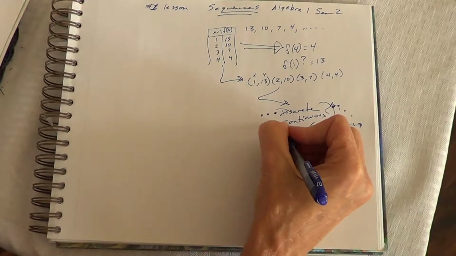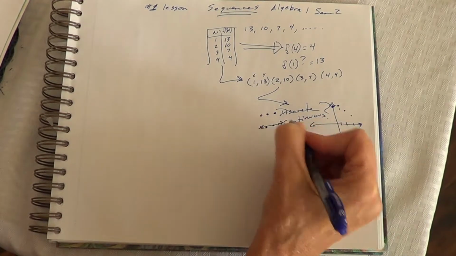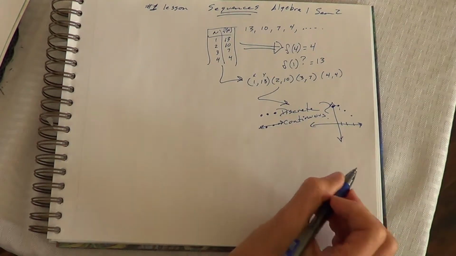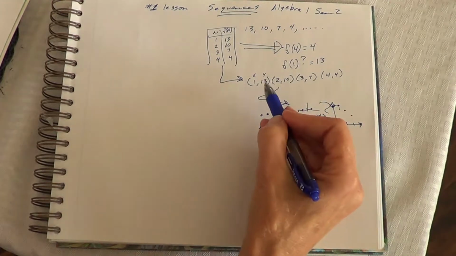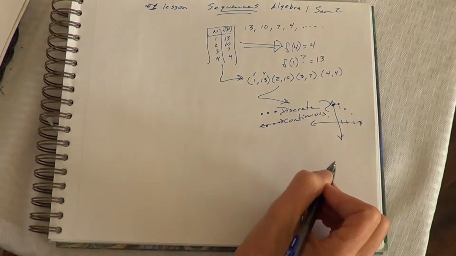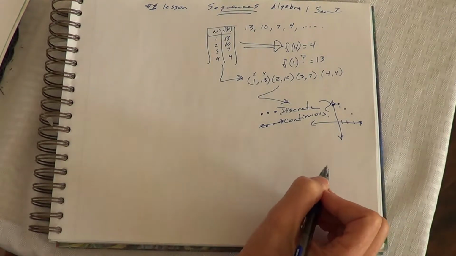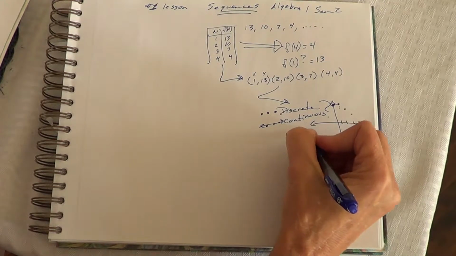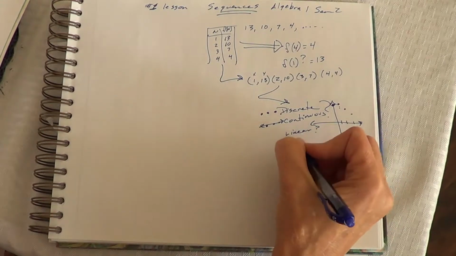Continuous means you'd plot the points, but then you'd put in a line. Think about what you're given. You're not given any points in between 10 and 13. So hopefully, you're looking at the discrete more than the continuous for this. Another question you might ask, is this going to be linear or nonlinear?